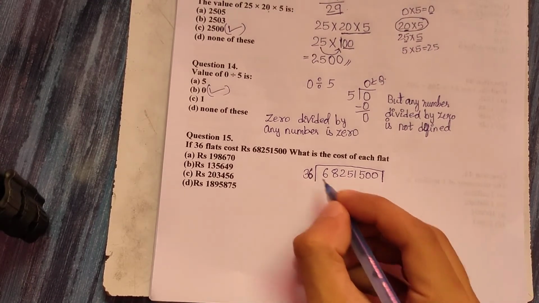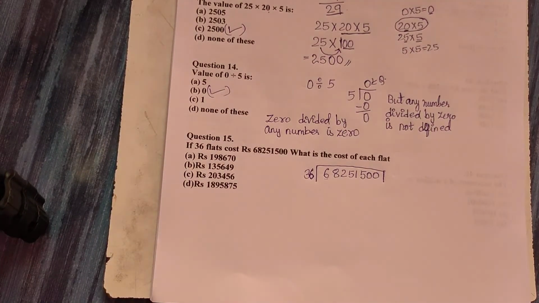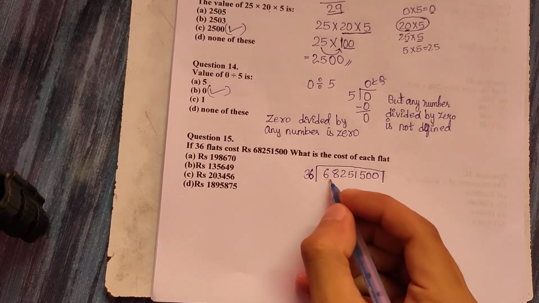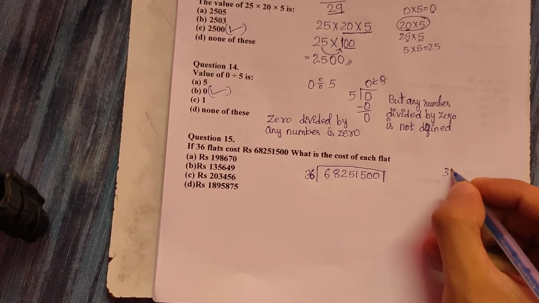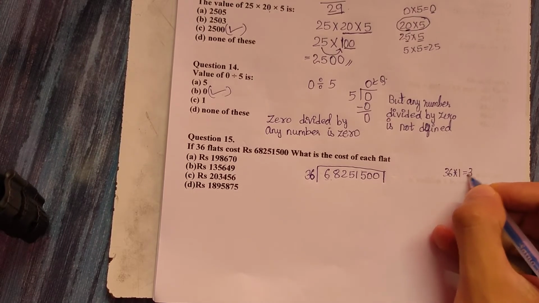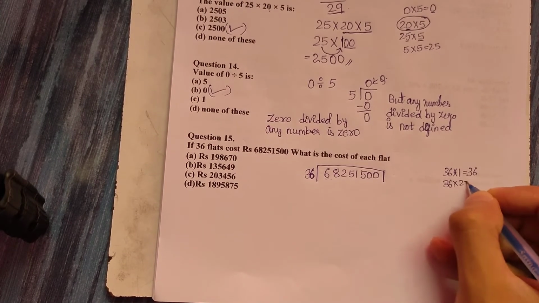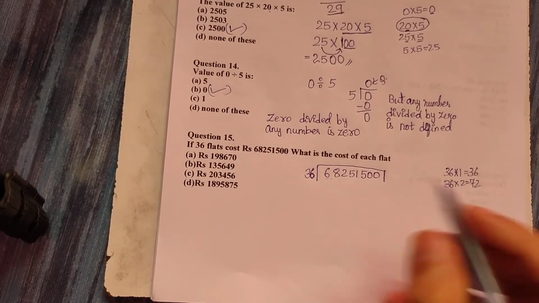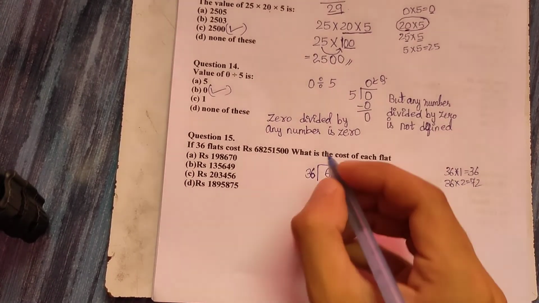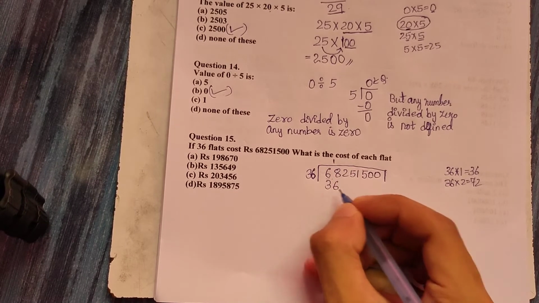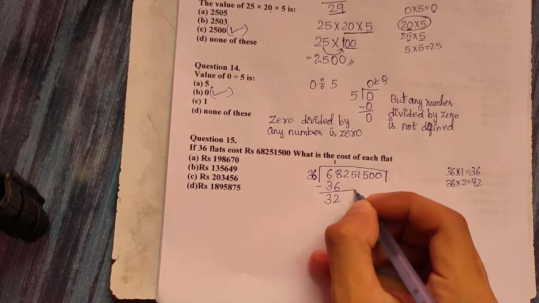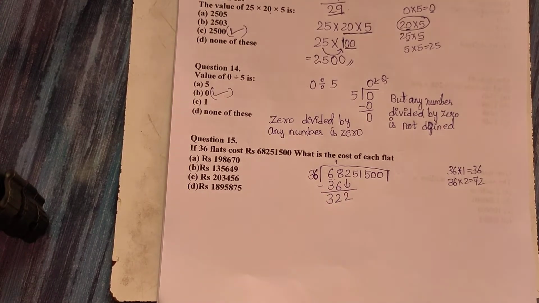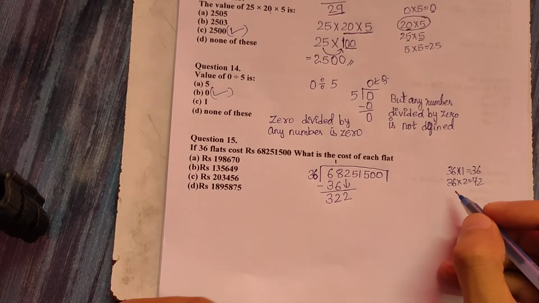Okay, now 36. If we take one digit, it can't be done because 6 is less than 36. We will go for the 2 digits. It is 68. Now 36 ones are 36. 36 twos are 72. So 72 is again greater than 68. So we will move with 36 ones are 36. 8 minus 6 is 2, 6 minus 3 is 3. Again this 2 comes down. Now it has become a greater number, so we need to go further.